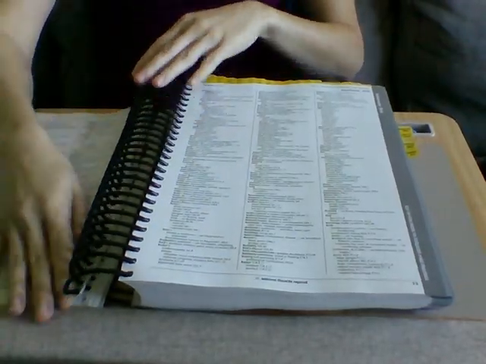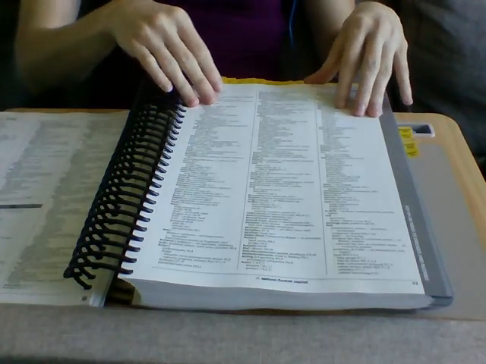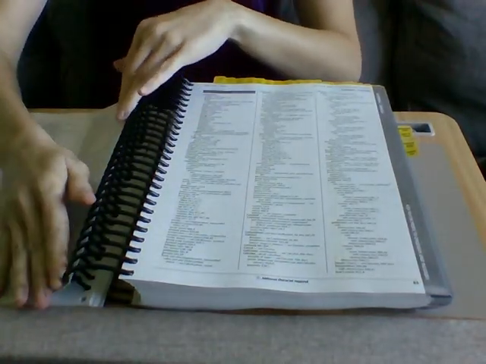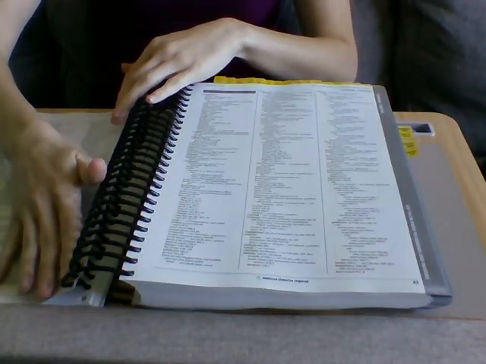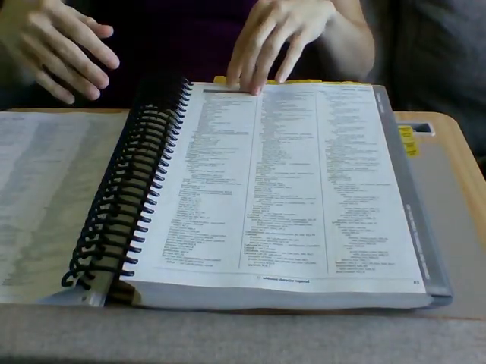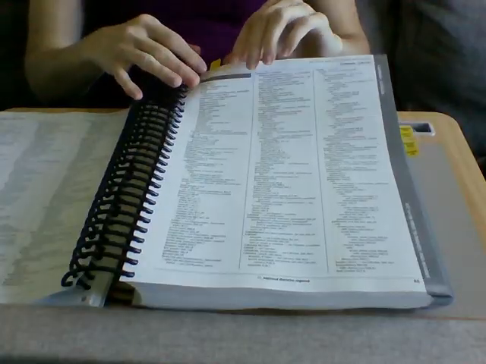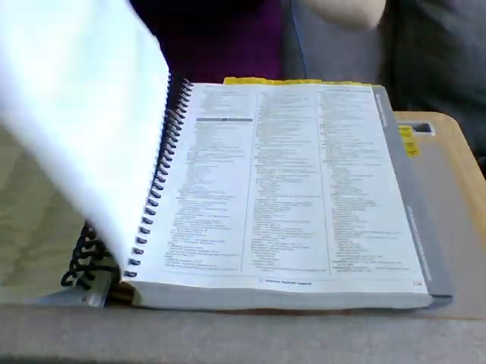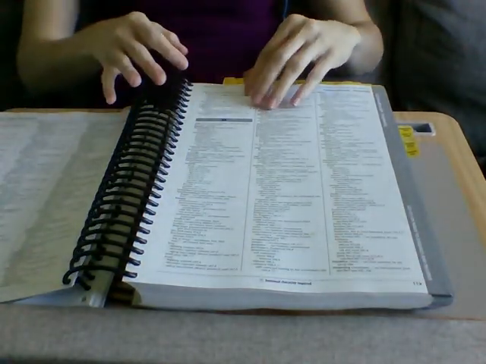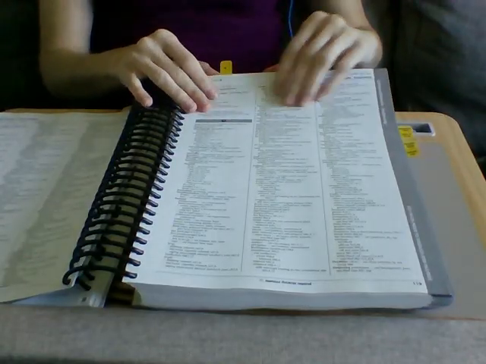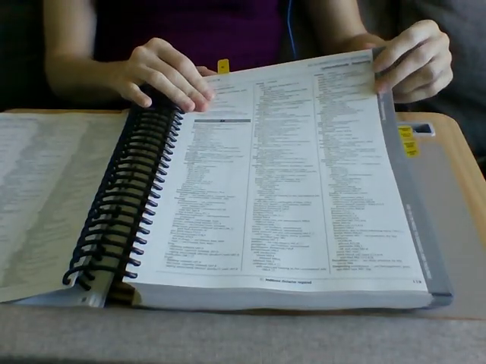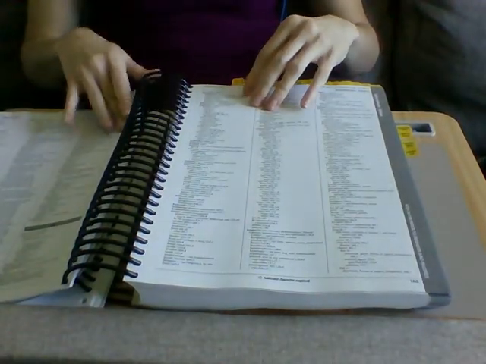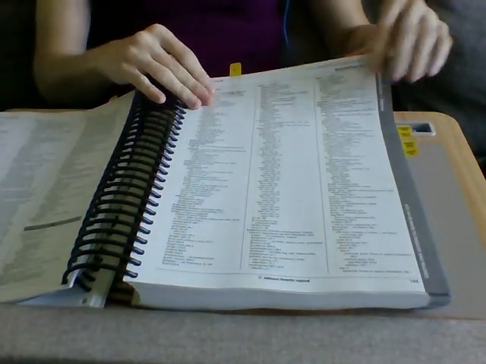Next, we have B. B as in Bravo, page 75. Section C, page 85. C as in Charlie. D as in Delta, page 119. E as in Echo, section E, page 165.